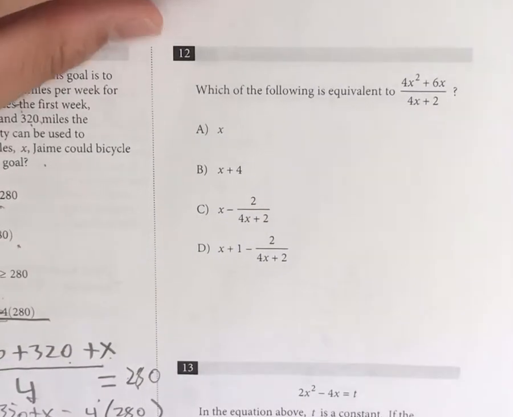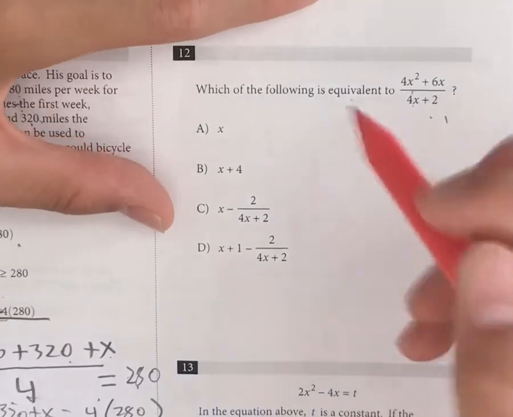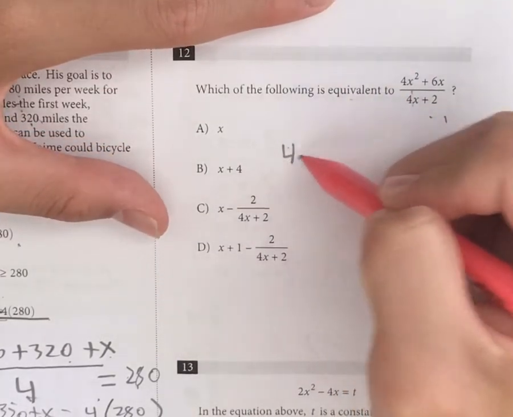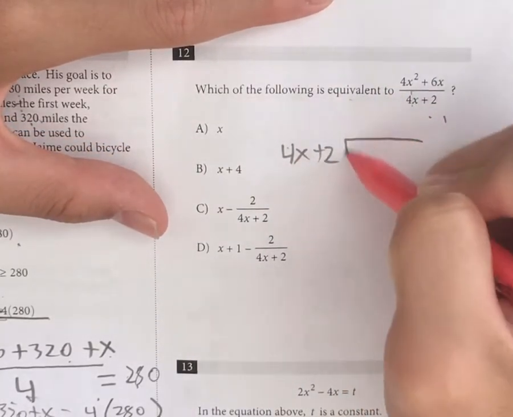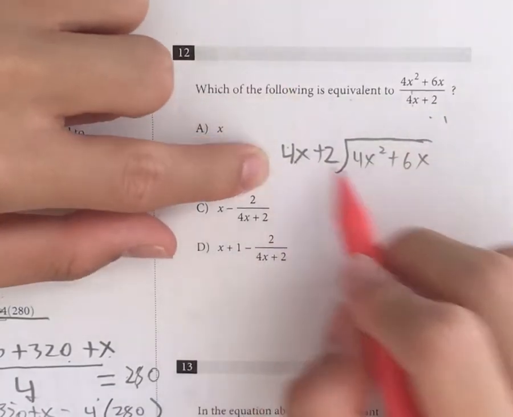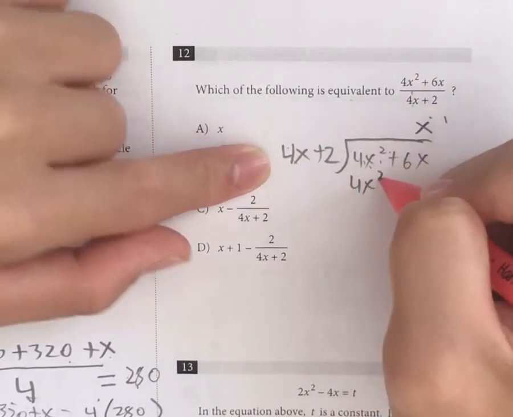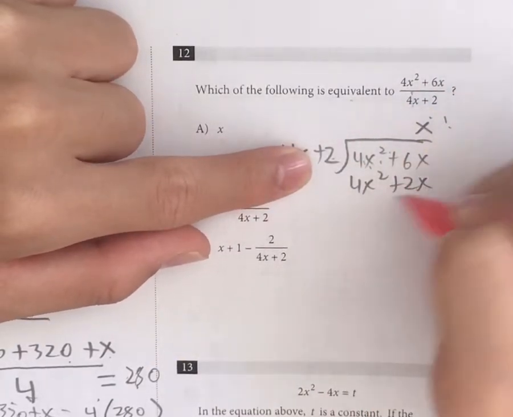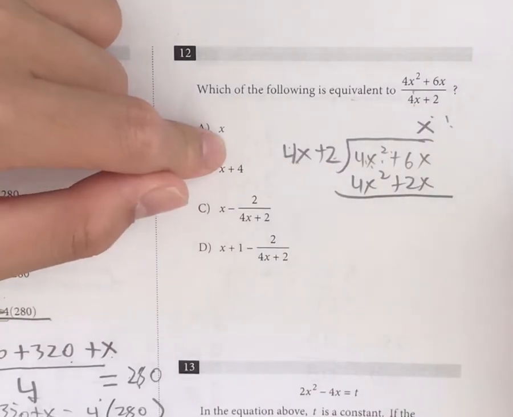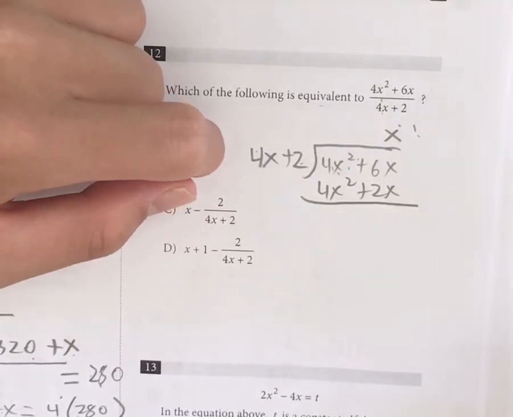Alright, let's look at question 12. Which of the following is equivalent to this, right? So let's just do some long division. 4x plus 2, 4x squared plus 6x. So how many times does 4x go into 4x squared? X times, right? 4x squared, what's 2 times x plus 2x? You guys will probably learn this, if you haven't already, in Algebra 2, but I might make a video on this. This is not that important.